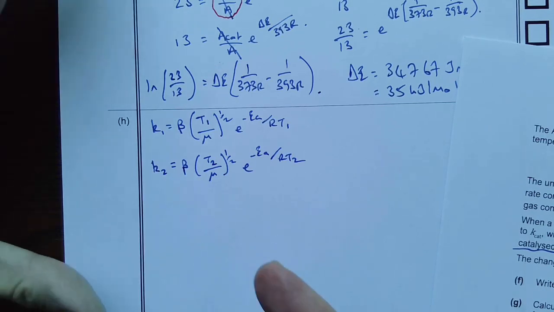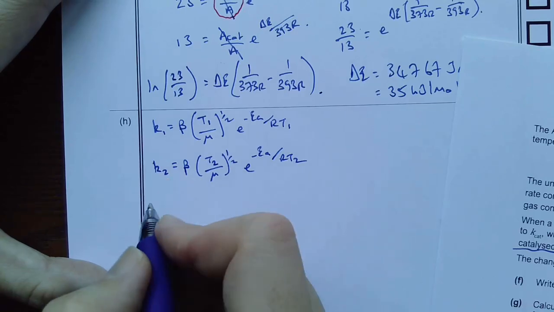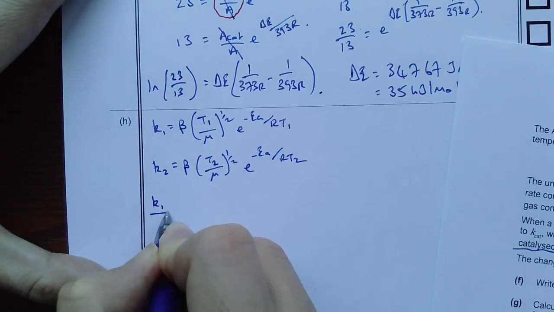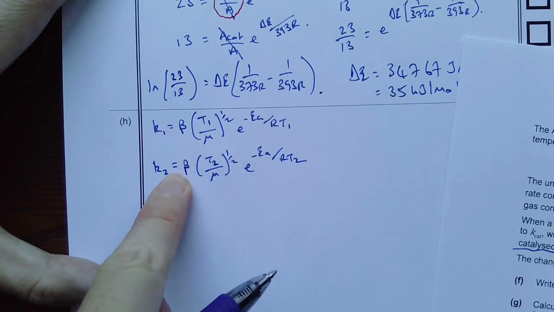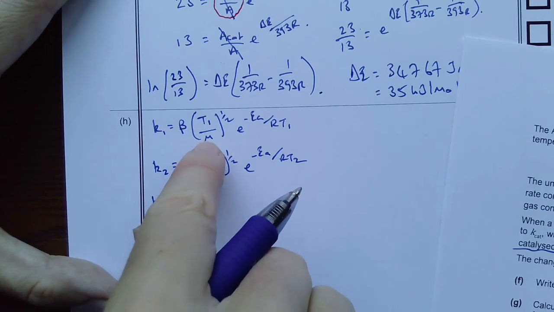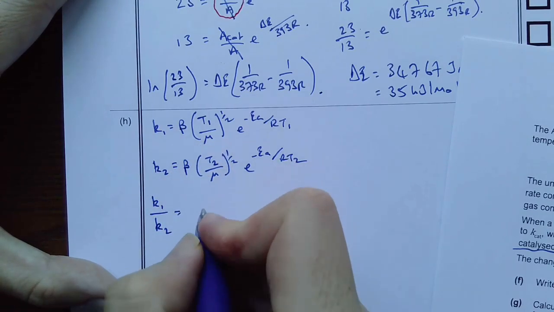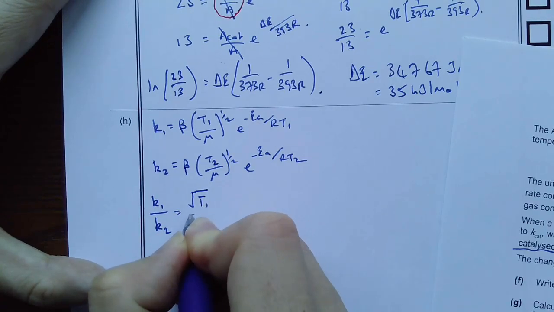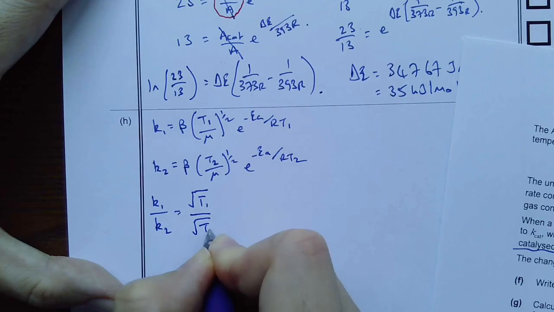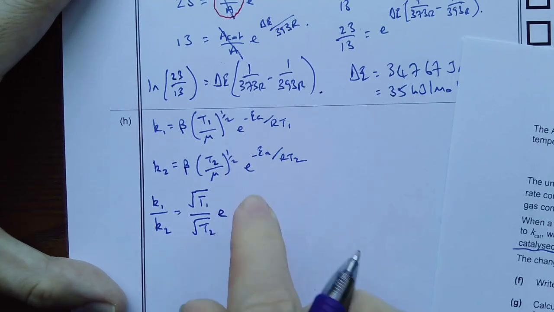And then I'm just going to do the same thing again. I'm going to do this one divided by this one. So K1 over K2 equals, and then the betas will cancel. The square root mu's will cancel, and I'll get root T1 over root T2. And it's the same thing again.